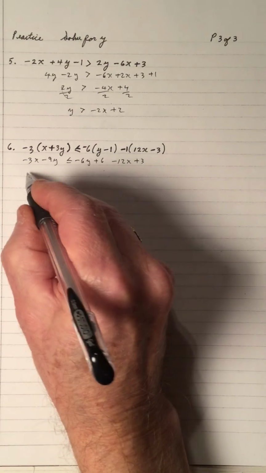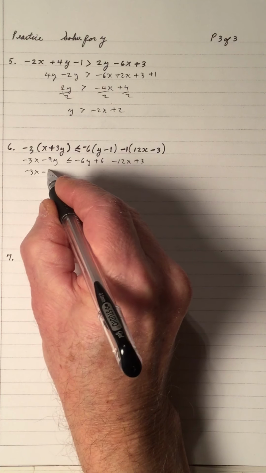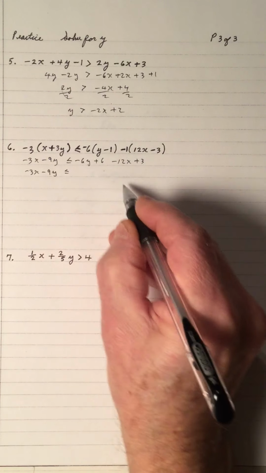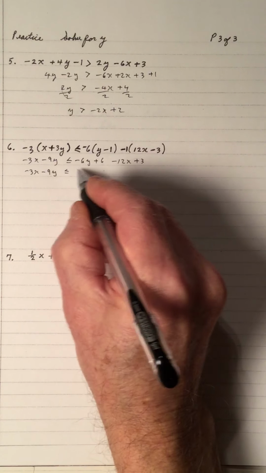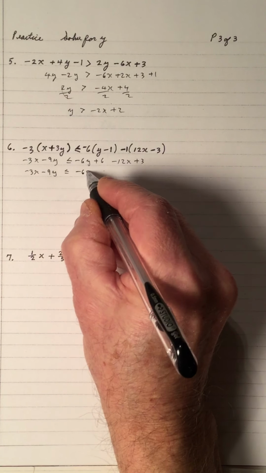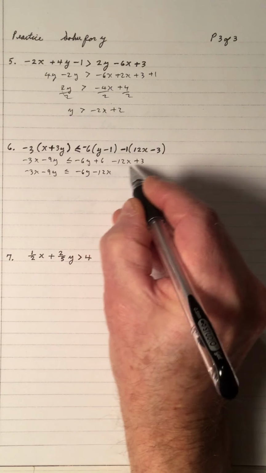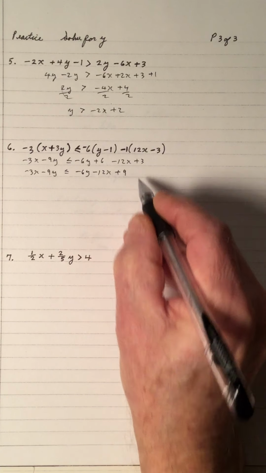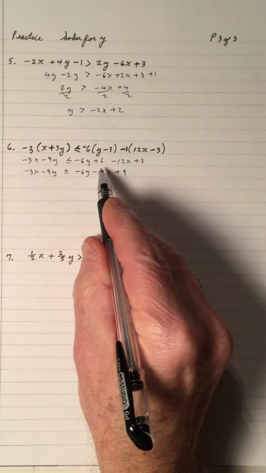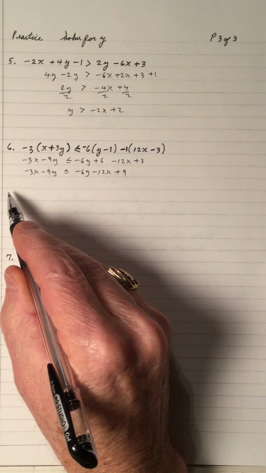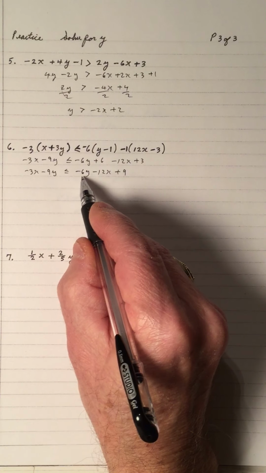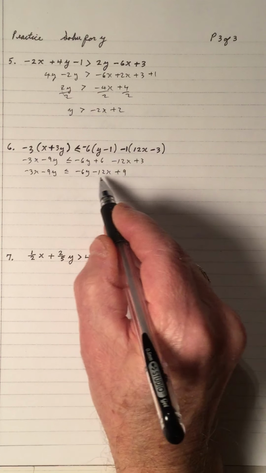Now we simplify. 3x minus 9y less than or equal to. And we have the y's and the x's don't make the difference. 6 plus 3 is 9. Now the reason I say this didn't make a difference is because I know when I'm solving for y, the y is going to go over here. So I could have had a negative 12x minus 6y plus 9.